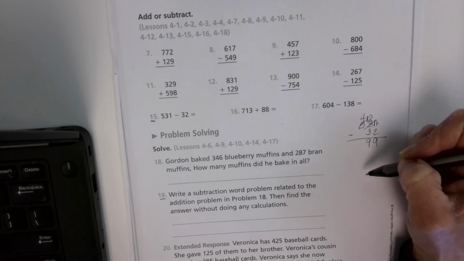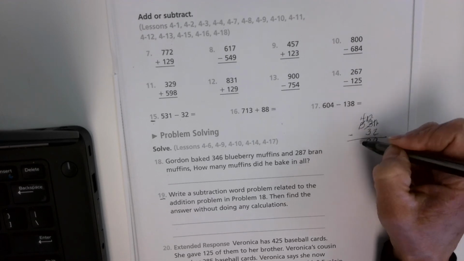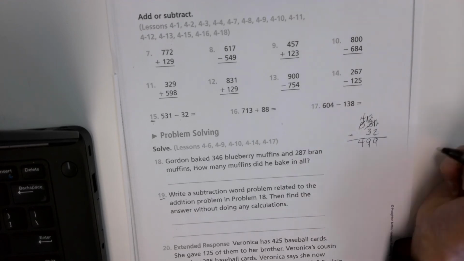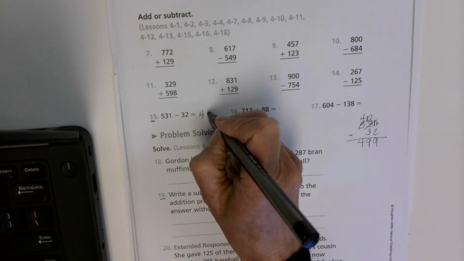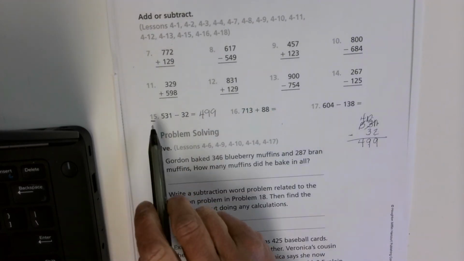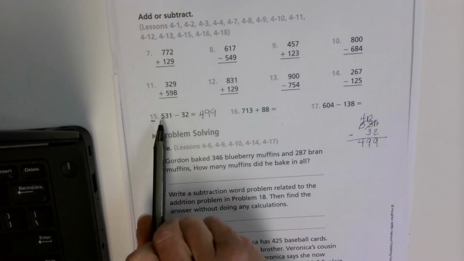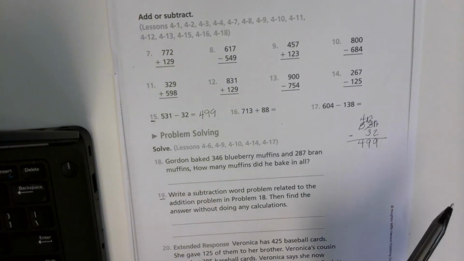Use those fact families to help you. 4 minus nothing is 4. So I would then write 499. Look at the problem, make sure that's reasonable. And as I do, I realize it is. So I'm feeling good about that.